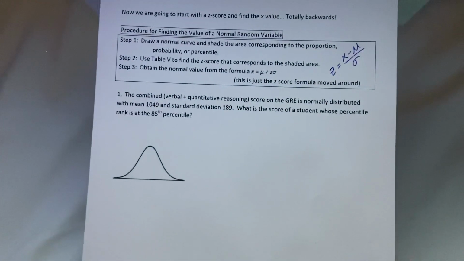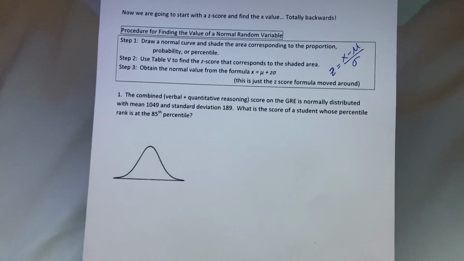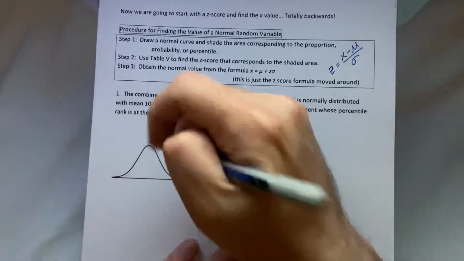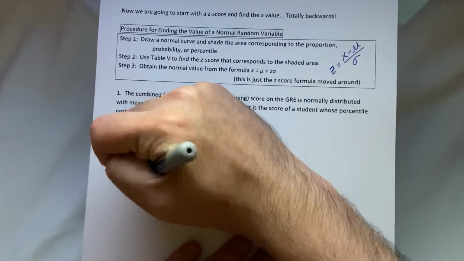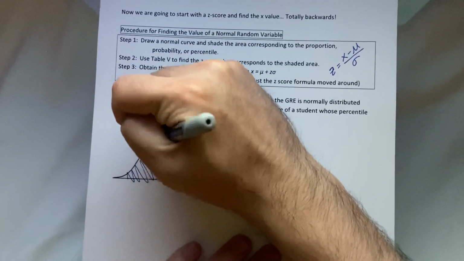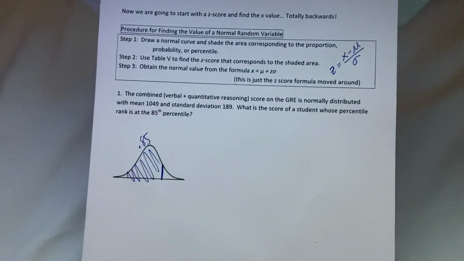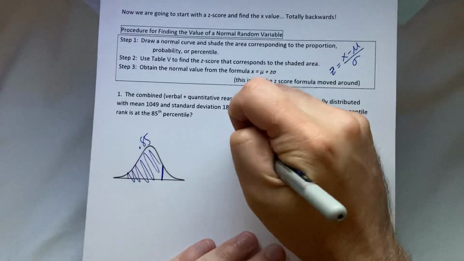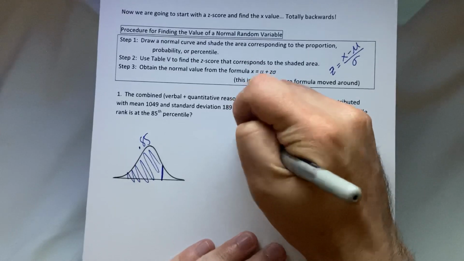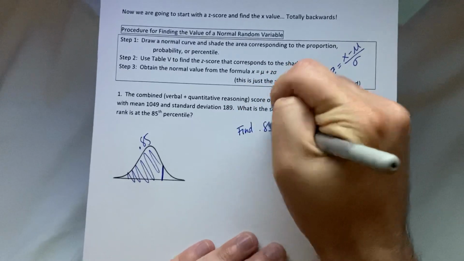Either one works. The combined verbal and quantitative reasoning score on the GRE is normally distributed with mean 1049 and standard deviation 189. What is the score of a student who ranked in the 85th percentile? Okay, so what does that mean? 85th percentile means that 0.85 is to the left of the number. And we need to look at the table for the thing closest to 0.85.